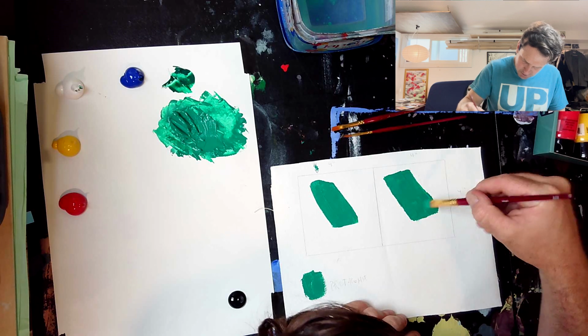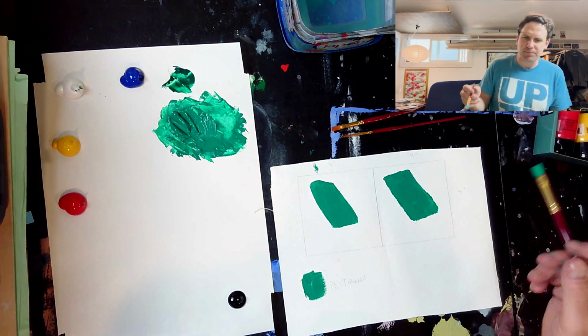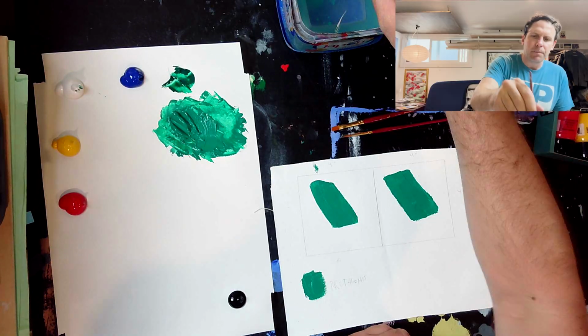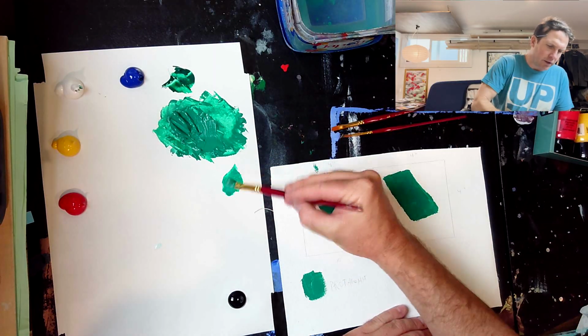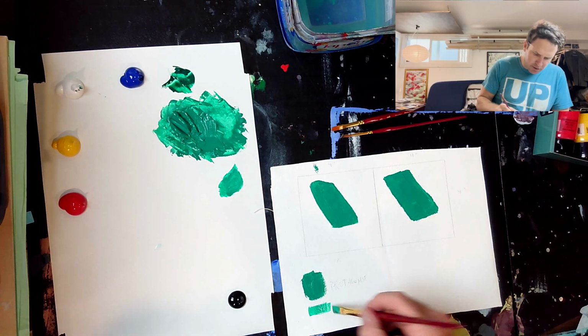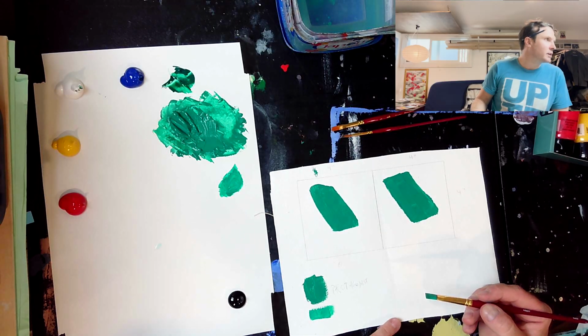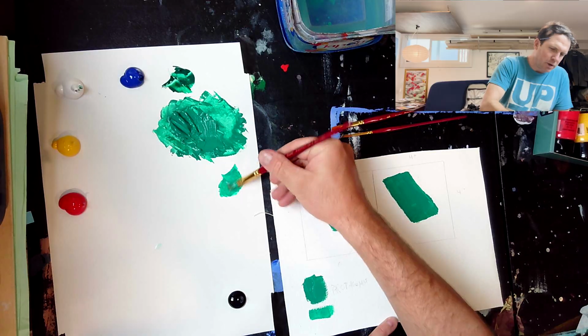So I'm going to get the edges right better. You can see it's a little different shape, that's okay. But look, if you add a bit of water to the acrylic, it gets more flowy, but also, as you can see down here, it gets more translucent. So the more water, the more translucent, because the pigment gets diluted.